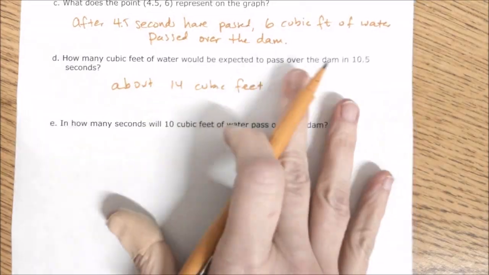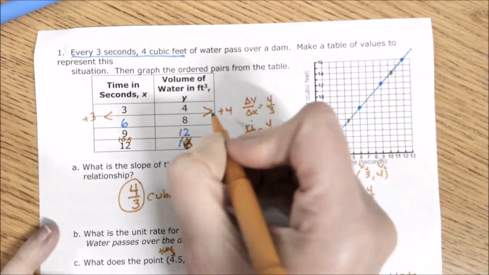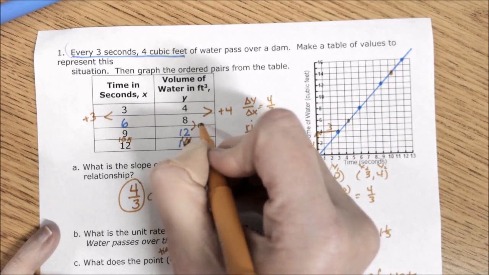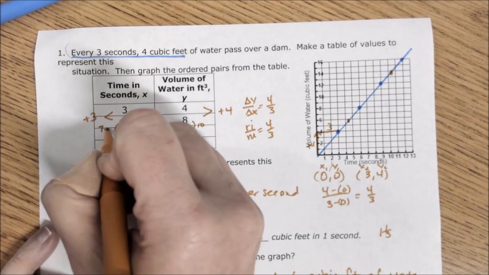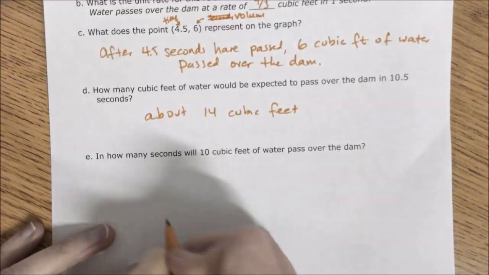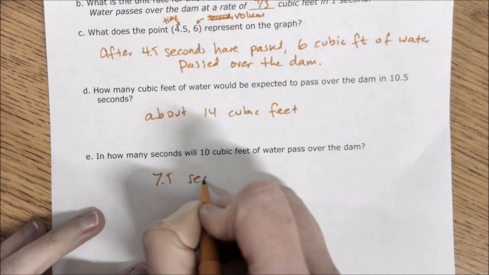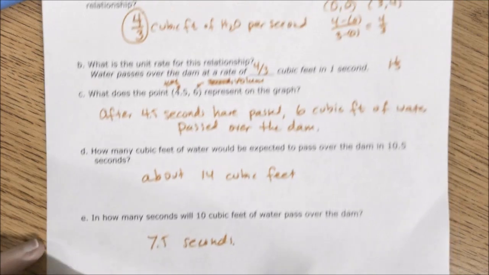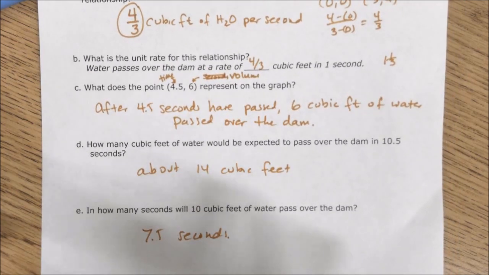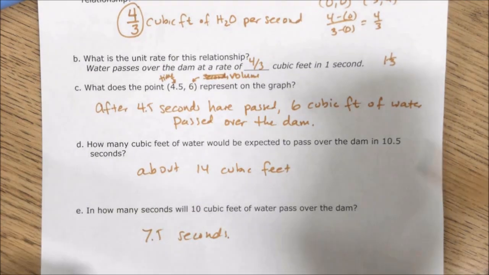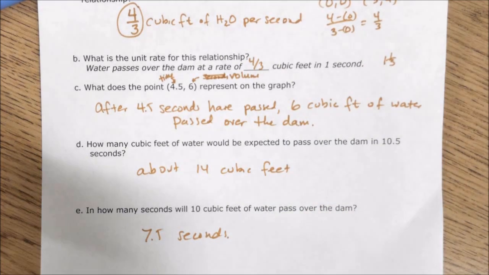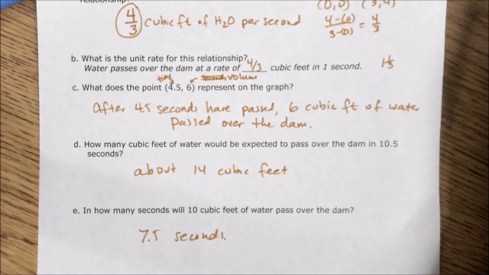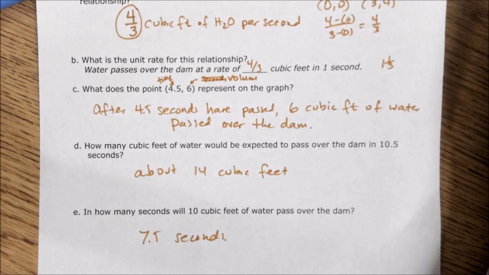Then it says, in how many seconds will 10 cubic feet of water pass over the dam? Again, I can go right here. Between 8 and 12 is 10. Between 6 and 9 is 7.5. So about 7.5 seconds. Okay. Next unit, when we actually start doing stuff in slope-intercept form, we're going to learn some more precise ways of finding these values. But for now, those are acceptable answers. You're going to continue to practice this. You're going to practice a bunch of examples, and hopefully you'll start feeling really good about this.